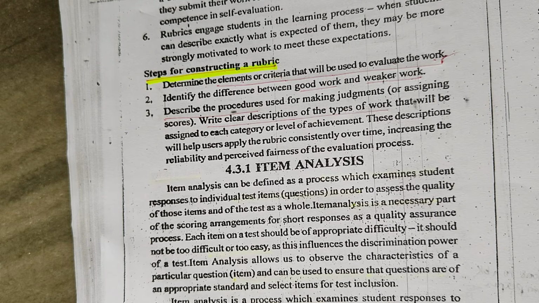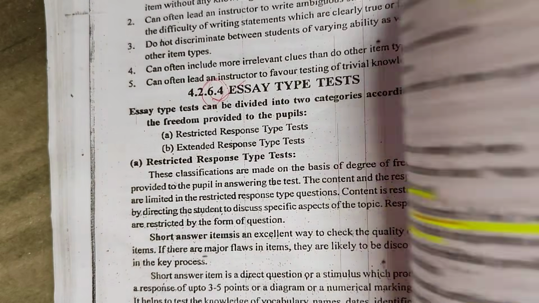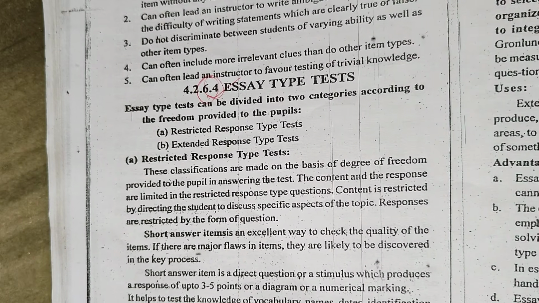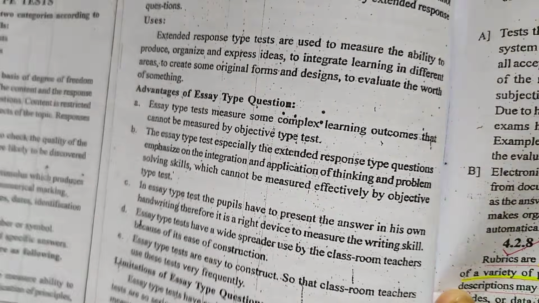Okay, so in today's class what we studied: blueprint and development of rubrics. Okay, I hope you understood.